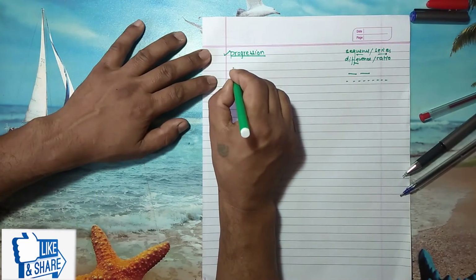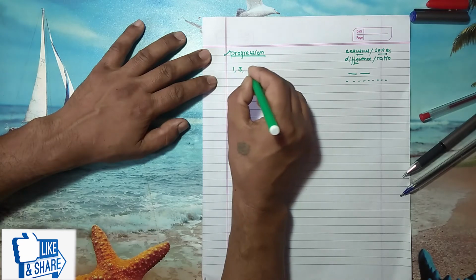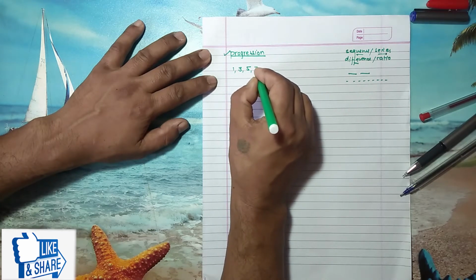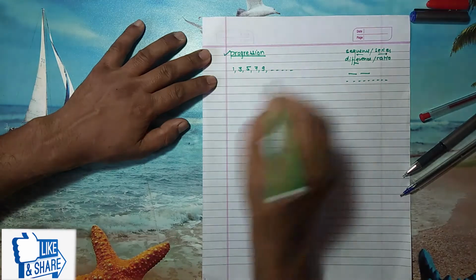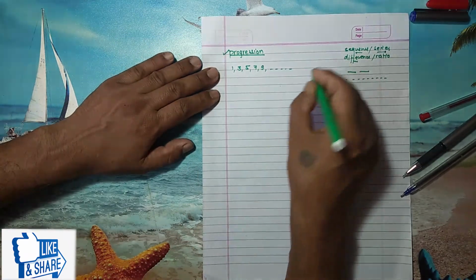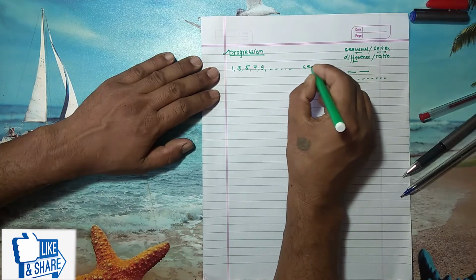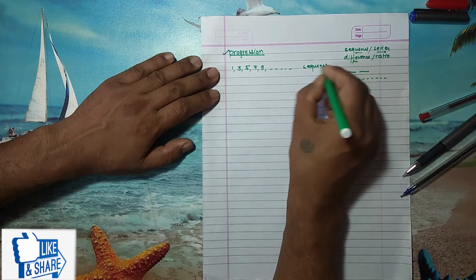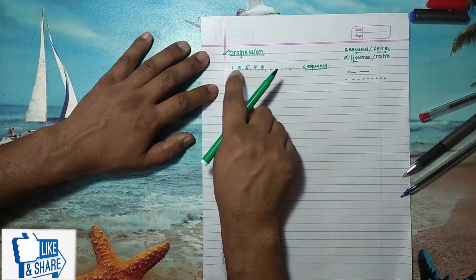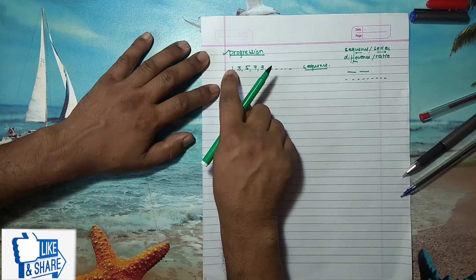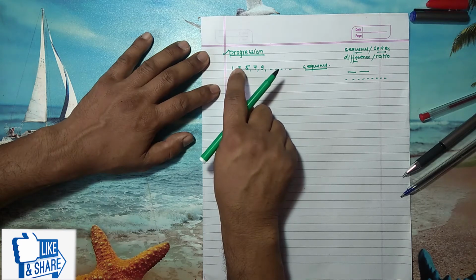Our first example, 1, 3, 5, 7, 9 and so on. It's a sequence because it is following a certain rule. If we add 2 to the preceding term, we get the succeeding term.